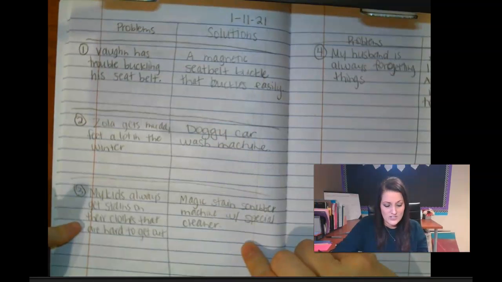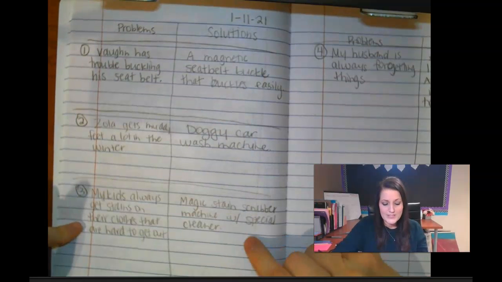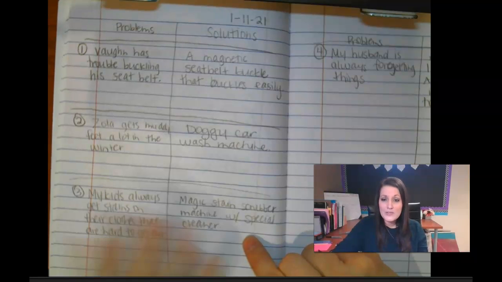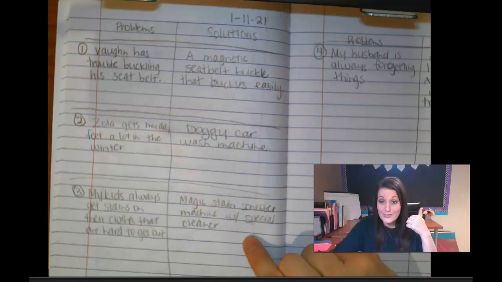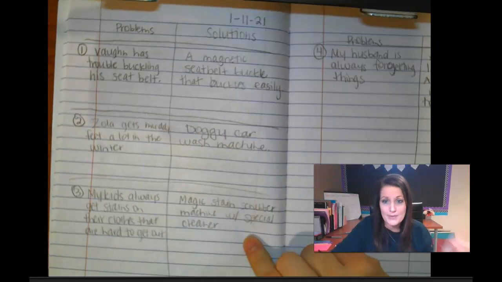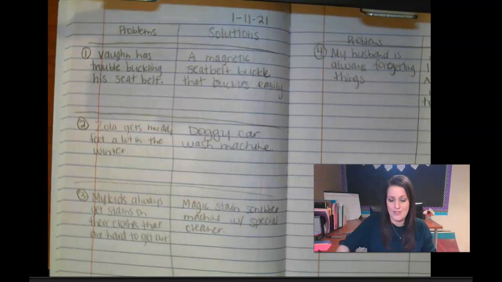My kids always get stains on their clothes that are hard to get out, so I want to make some magic stain scrubber machine with special cleaner. I really would like that because I was doing laundry earlier and I had to get a chocolate stain out of my daughter's shirt, which was not fun and not easy, but I'm not super excited about that one. I'd rather do one of these. Let me see what my last one was.